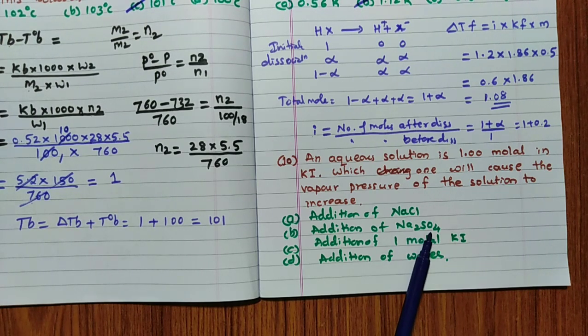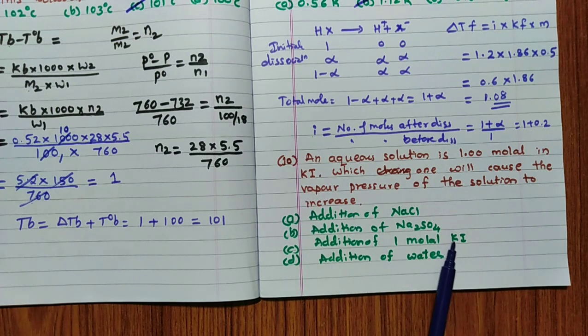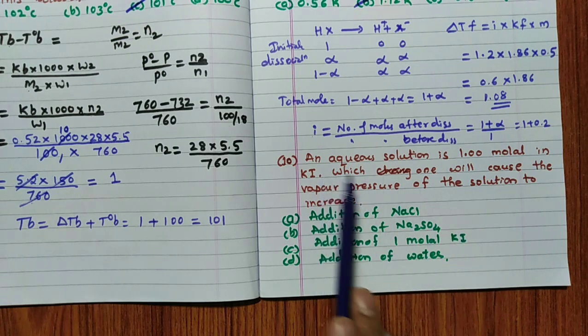So Na2SO4 also, 3 moles you are going to get, each dissociation, because it is strong, correct? So Na2SO4 gives rise to vapor pressure decrease. And here 1 molal KI is there. Definitely if I add 1 molal KI to this KI, K plus I minus will also decrease the vapor pressure. Then what is the answer? Addition of water is the answer.